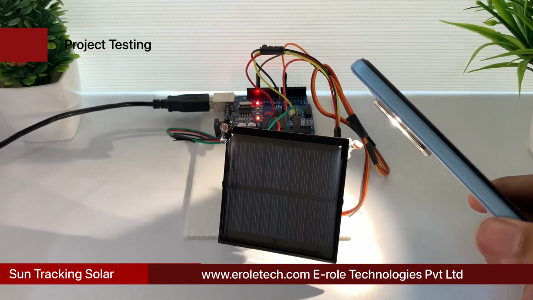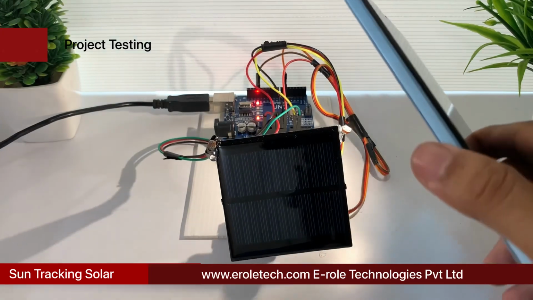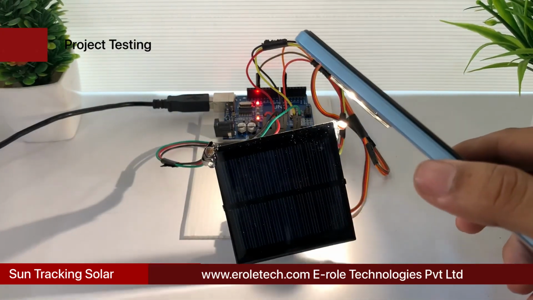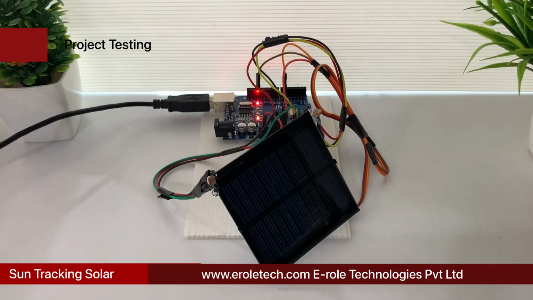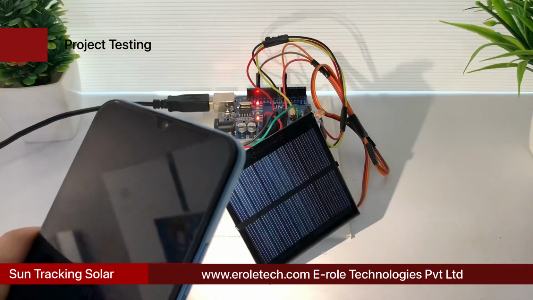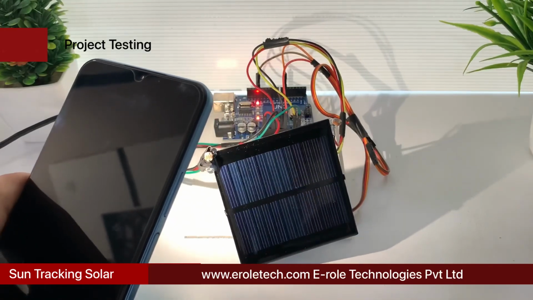We will use the mobile phone torch to test our project. We can see that the solar panel is following the mobile light. Solar panel is turning its face where the light intensity is high. Our project is working perfectly.